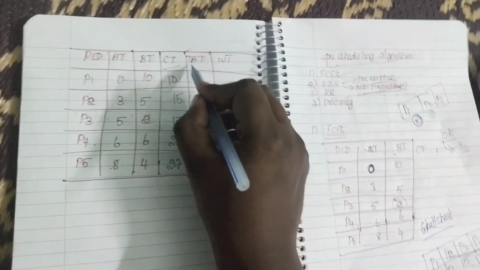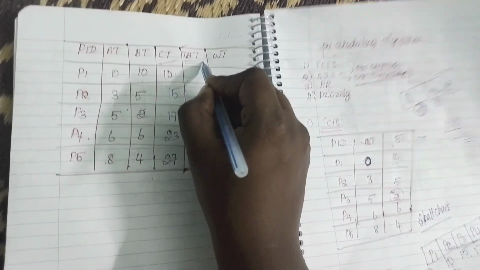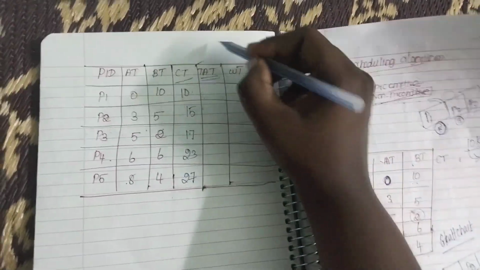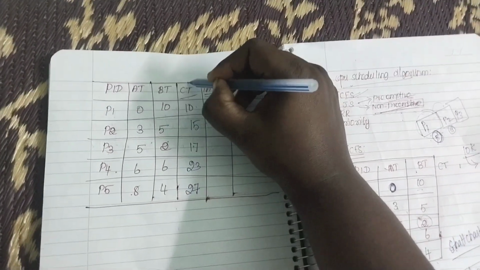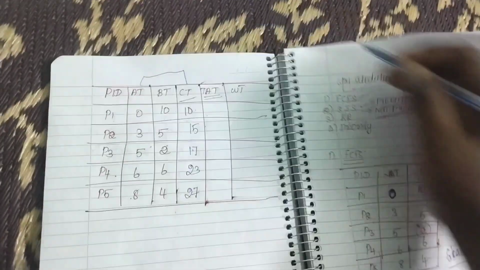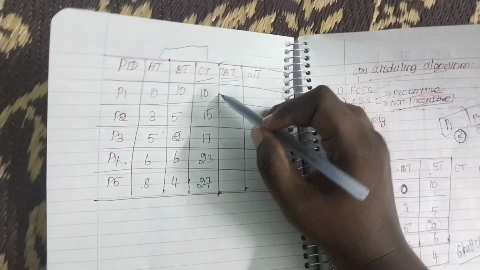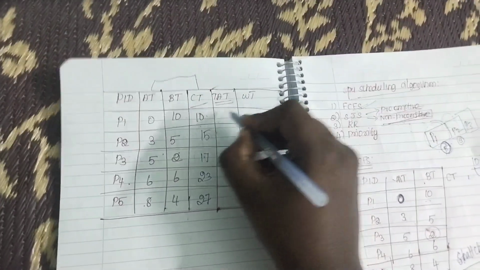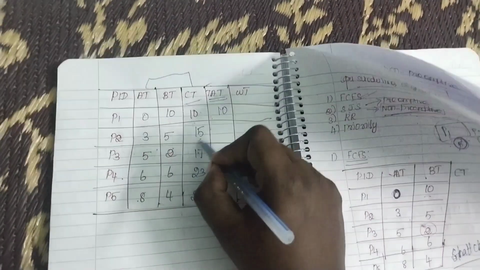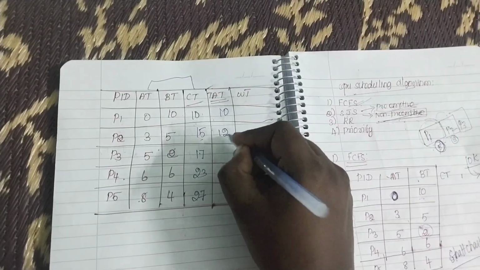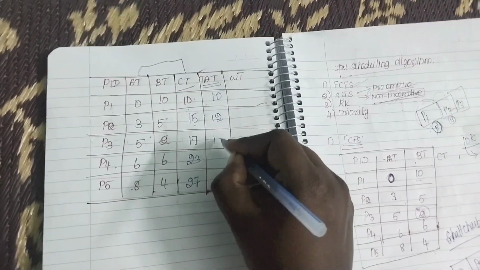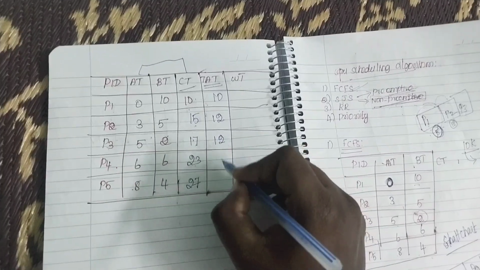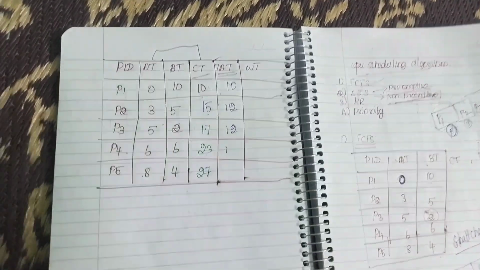Next you need to find the turnaround time. The turnaround time formula is completion time minus arrival time. So 10 minus 0 is 10. 15 minus 3 is 12. 17 minus 5 is 12. 23 minus 6, and likewise you have to do.